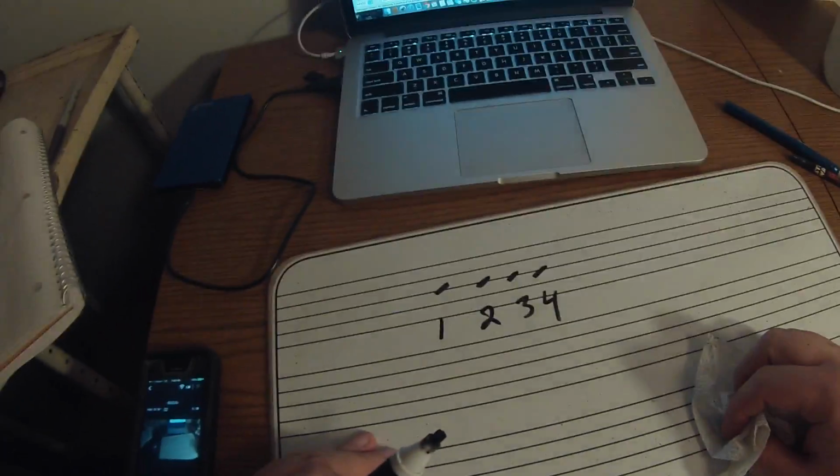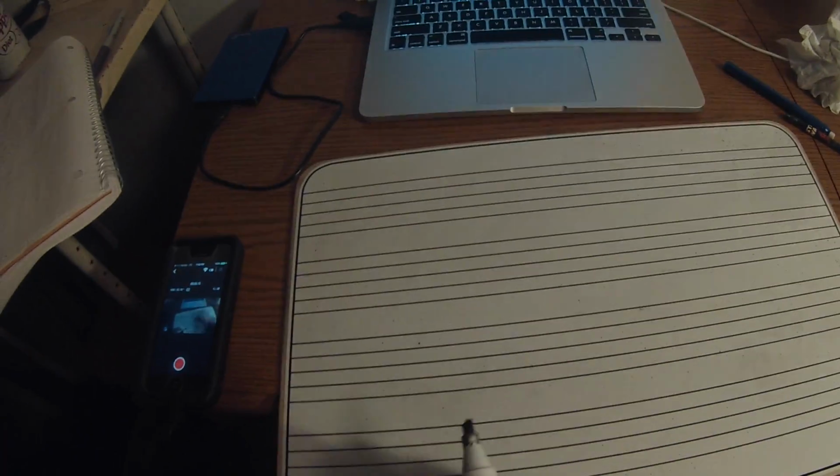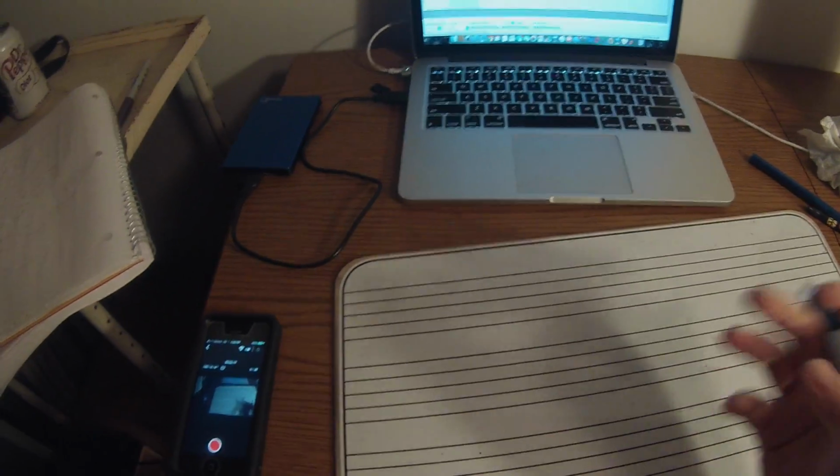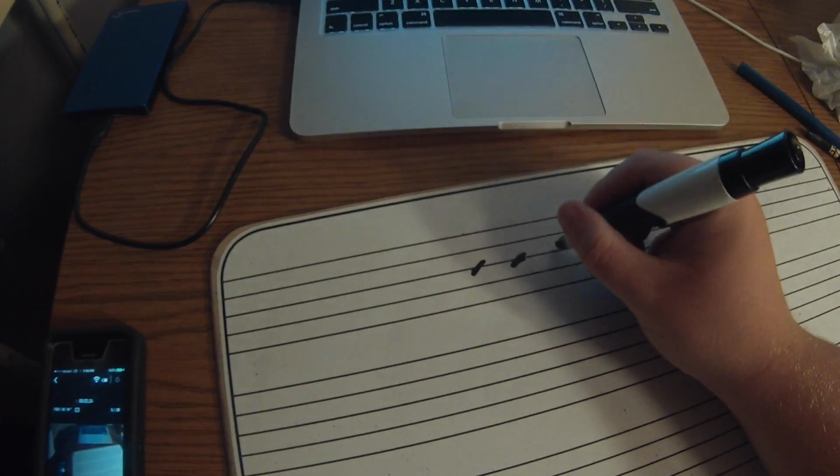Okay, and if there's 5 quarter notes in a measure, then you say 1, 2, 3, 4, 5, and so forth. Now, when we get into these micro rhythms that are a division of the beat, such as eighth notes, I'll write eighth notes.